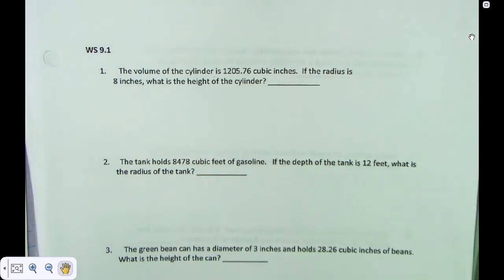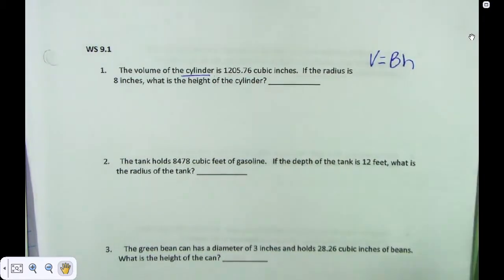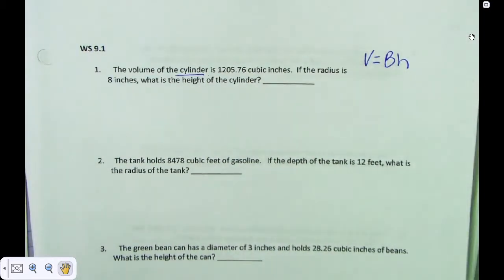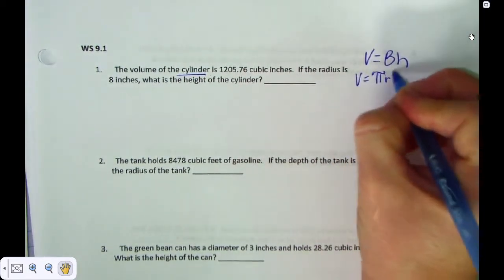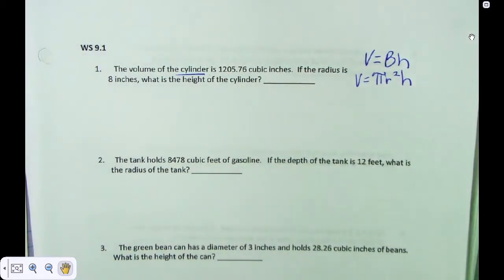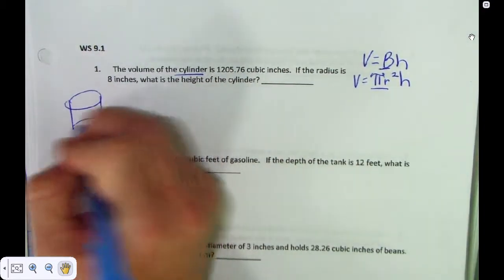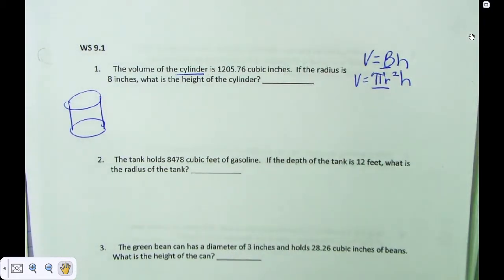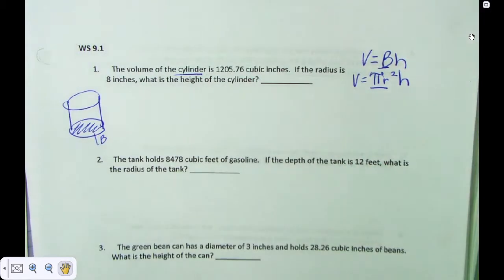Okay? Number 1, volume of a cylinder. The first thing is to get the correct formula. If you don't have the right formula, then you just might as well not even do it. And under the capital B, I'm going to put pi r squared. And then times the height. That's how you get volume of a cylinder. The base is a circle. And so we're trying to get the area of that base. And then multiply by the height, okay?